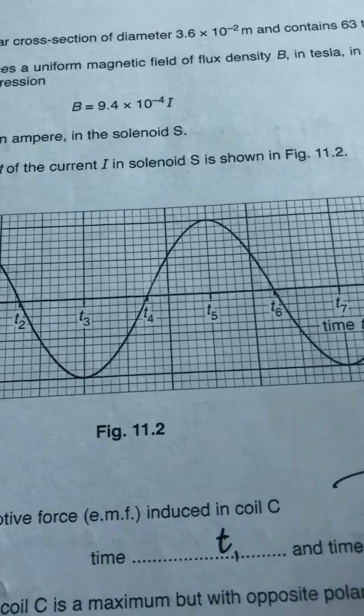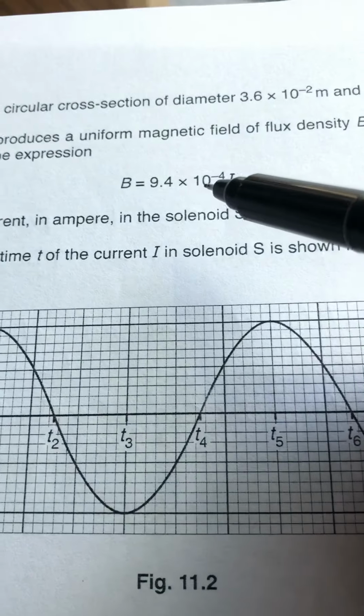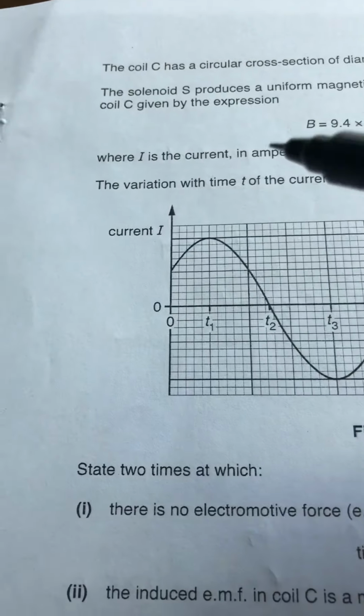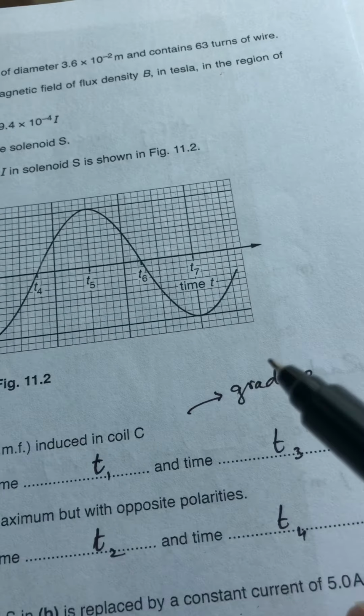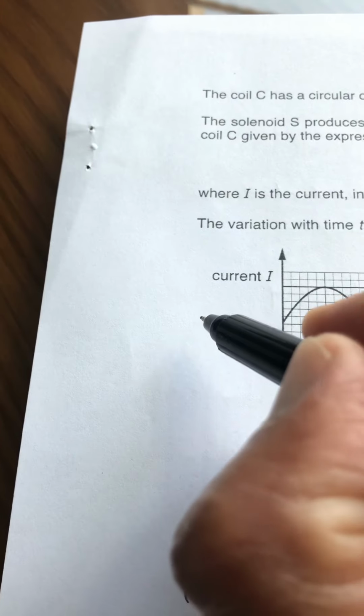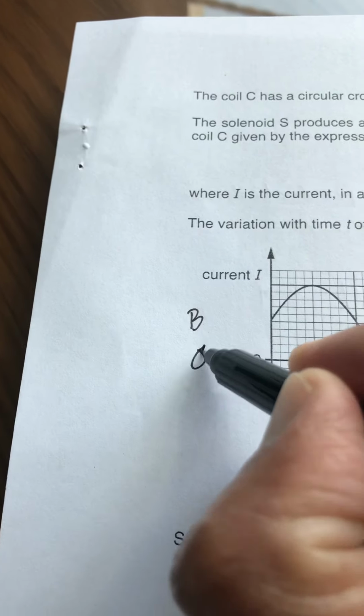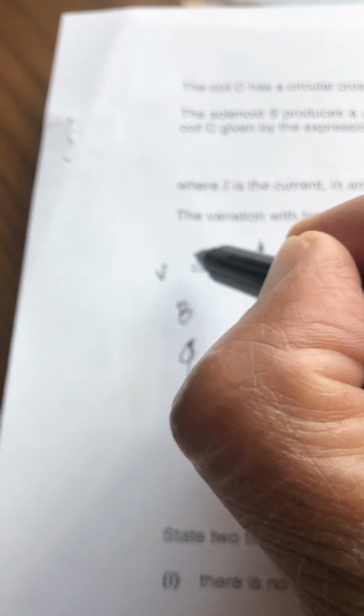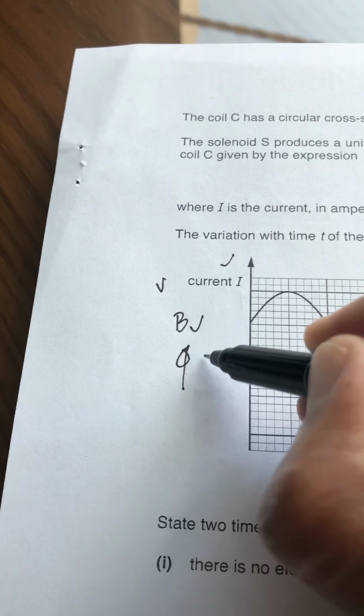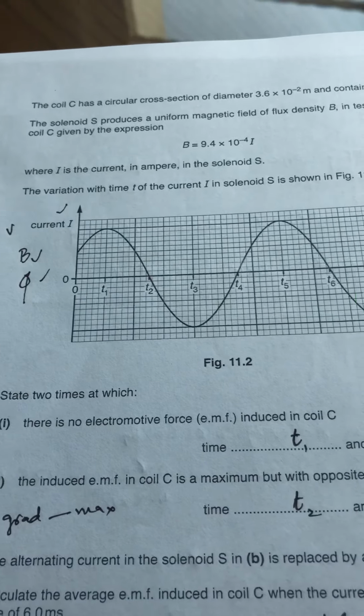And question B is given, 9.4 times 10 power minus 4 I, and this is the current and time graph. The same graph will be for B, same graph will be for phi, because voltage, current, B, phi all are in phase in a single coil.